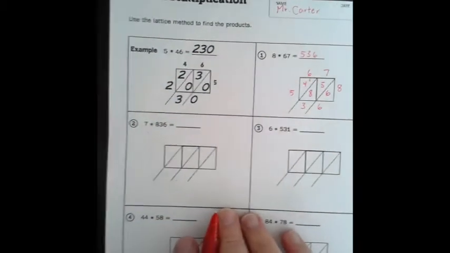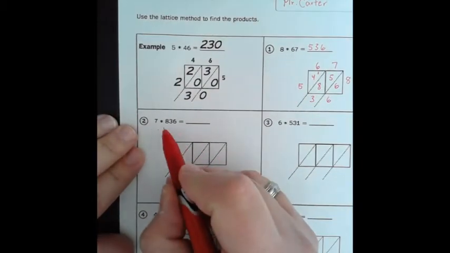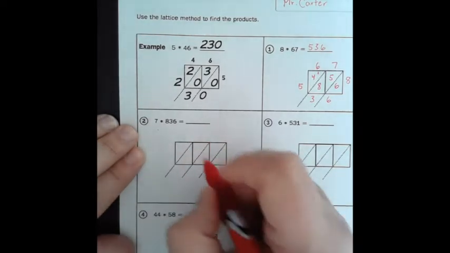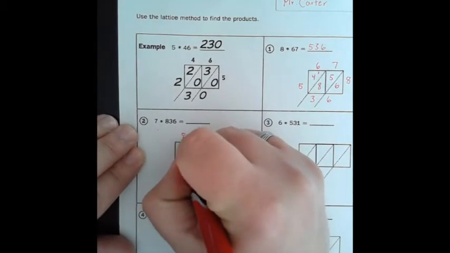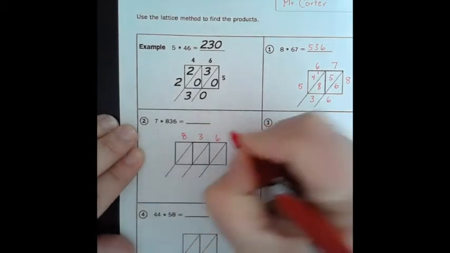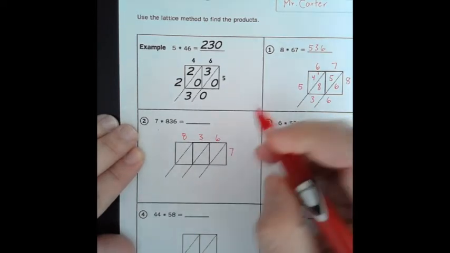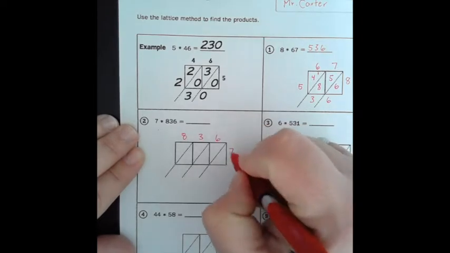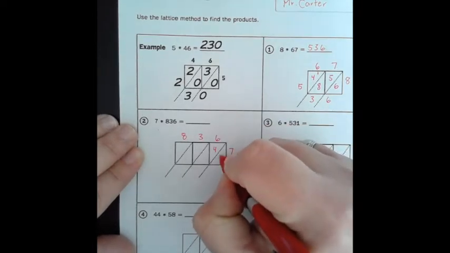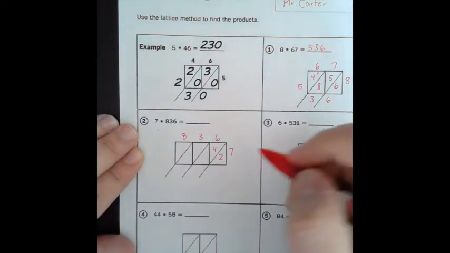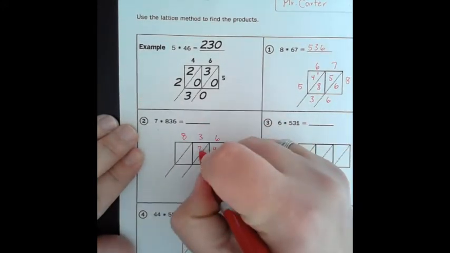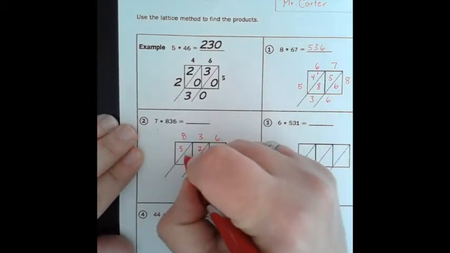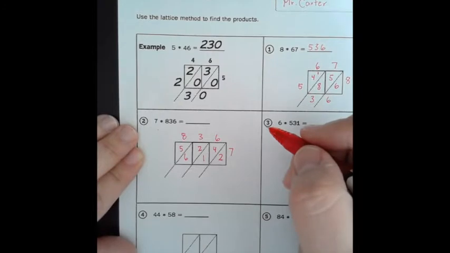Let's look at this one. So number 2 is 7 times 836. So again, since it's a 3 by 1, you make a 3 by 1 array. So it's 836 and 7, and then you just go ahead and multiply your boxes. 6 times 7 is 42. Put your 4 here, your 2 here for 42. 3 times 7 is 21, so you put your 2 here and your 1 here. 8 times 7 is 56, so you put your 5 here and your 6 here. And there you go.